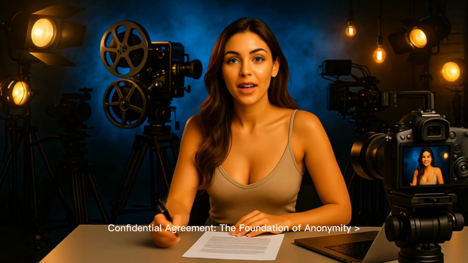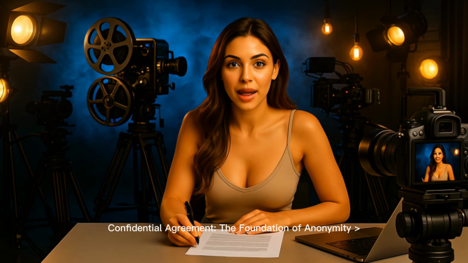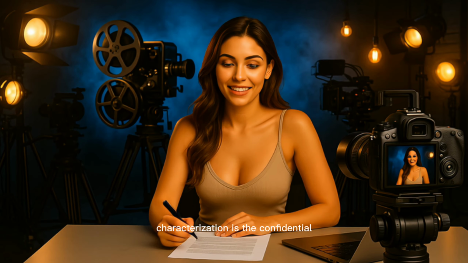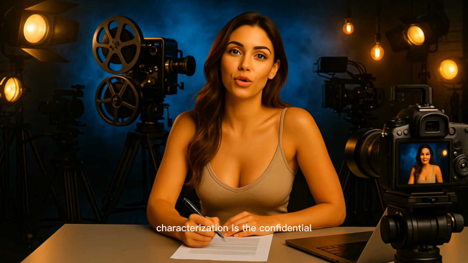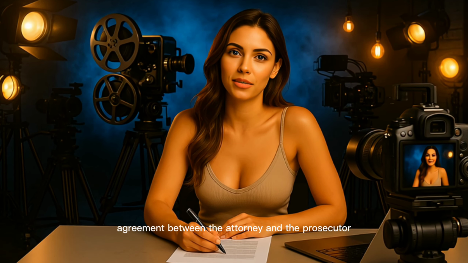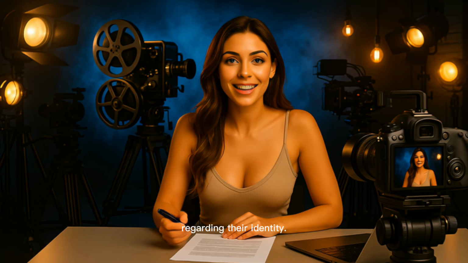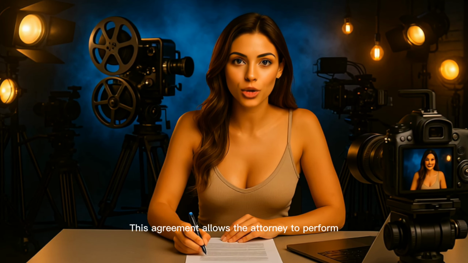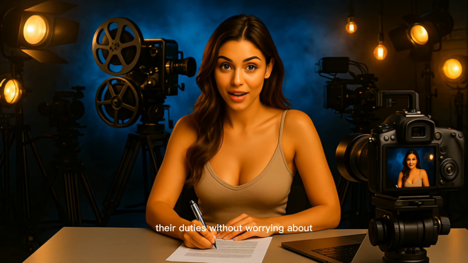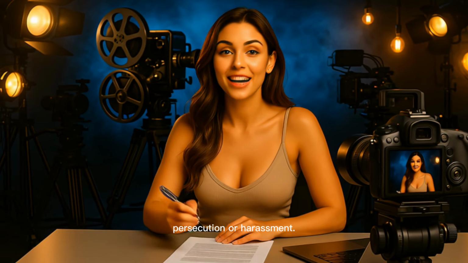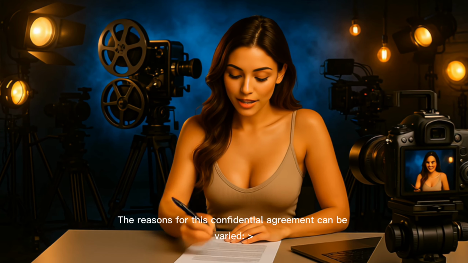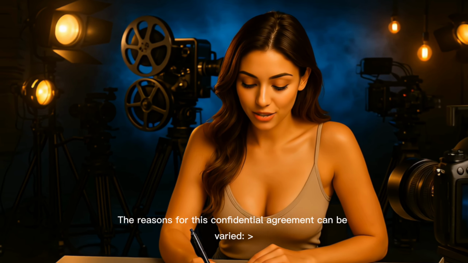Confidential agreement, the foundation of anonymity. The first key element in this characterization is the confidential agreement between the attorney and the prosecutor regarding their identity. This agreement allows the attorney to perform their duties without worrying about persecution or harassment. The reasons for this confidential agreement can be varied.